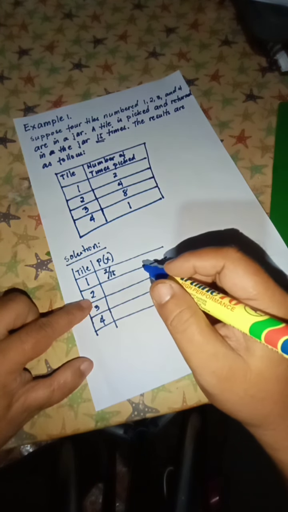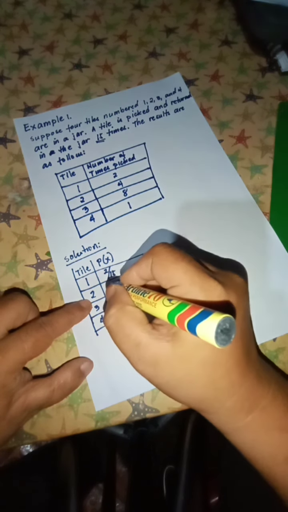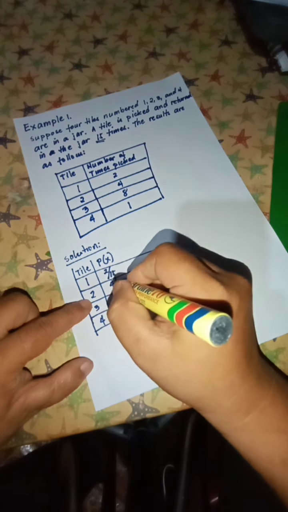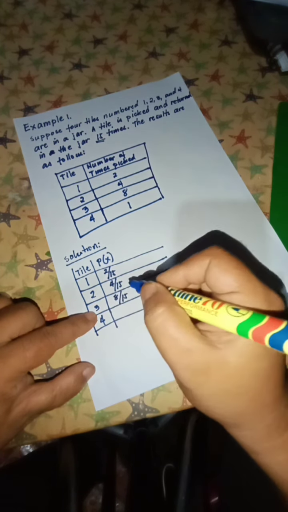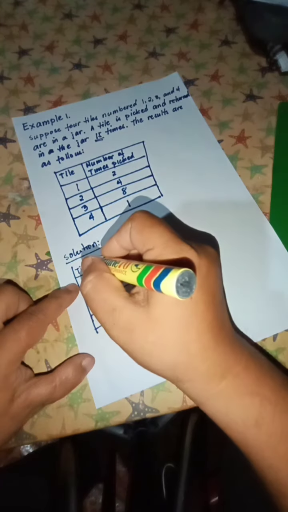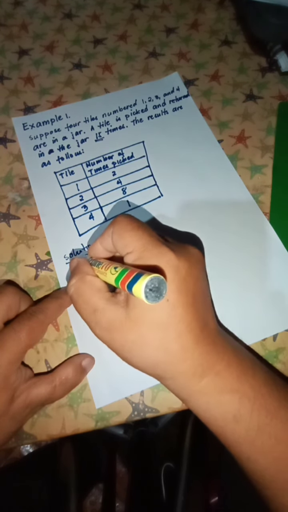Probability of tile number 2 would be 4 over 15. Probability of tile number 3 is 8 over 15. And probability of tile number 4 is 1 over 15. Now let's say this is our x.